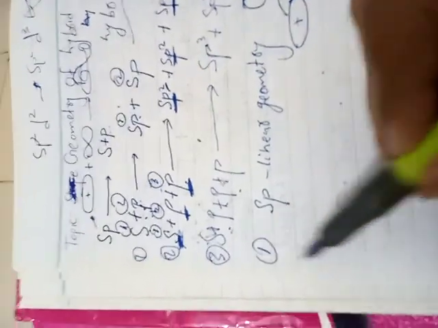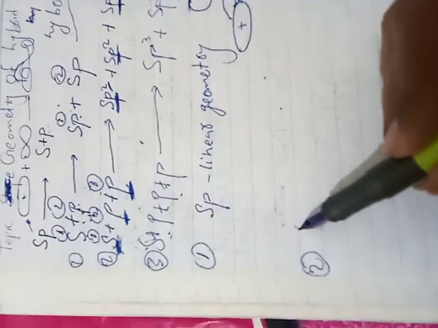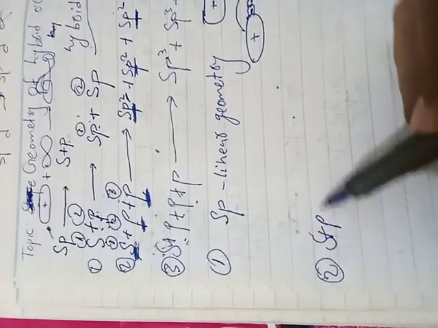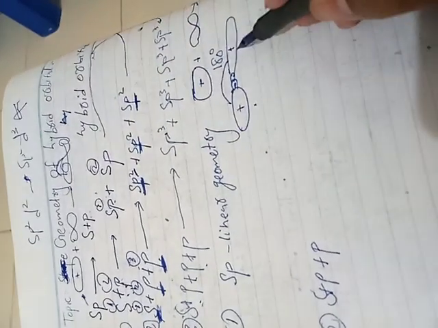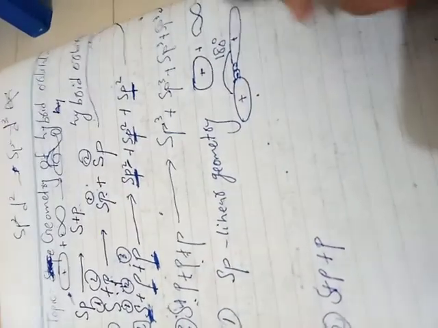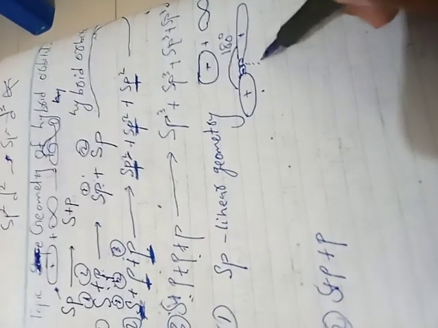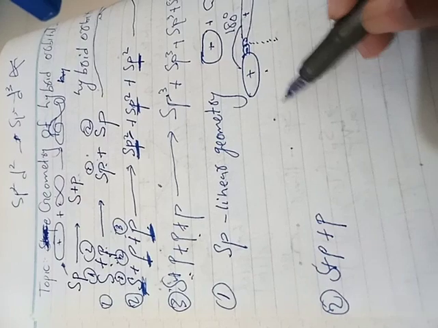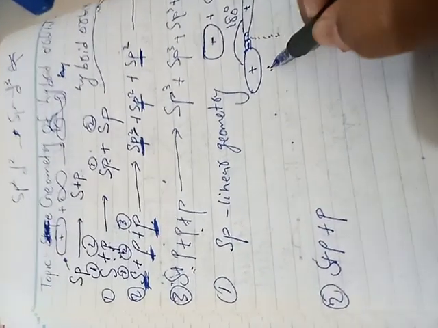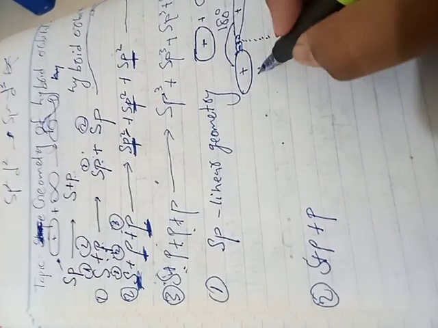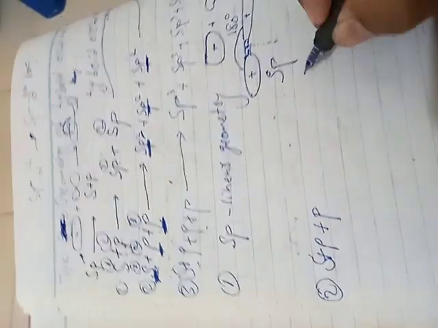Now we have another hybrid orbital. This was the first one, and now we have the second one: s plus p plus p. Do you know why I have made two here and two here? One is here and the other one is here, because this is the mixing of one sp, and this one is the mixing of another sp.